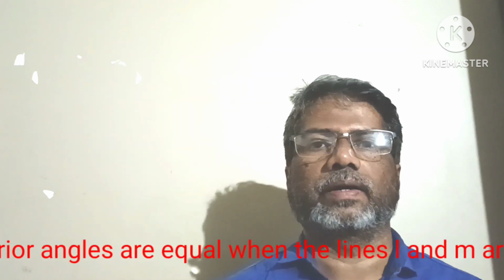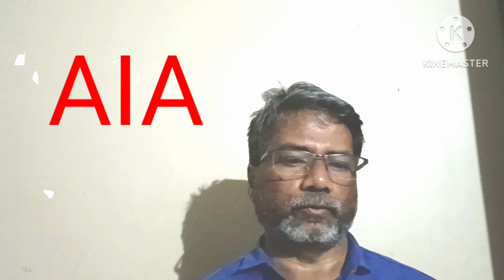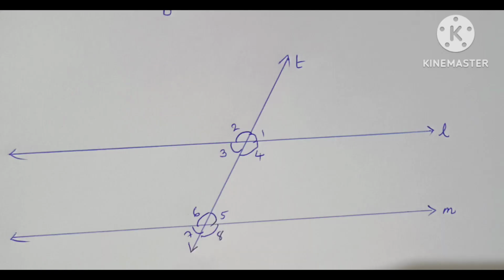The property of alternate interior angles is that they are always equal in measure. In short, as a short form, alternate interior angles can be represented as AIA when you are writing the proofs. To remember a pair of alternate interior angles, you can use the letter Z, the corner angles of Z.